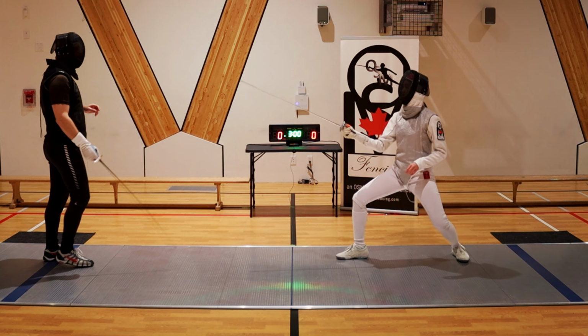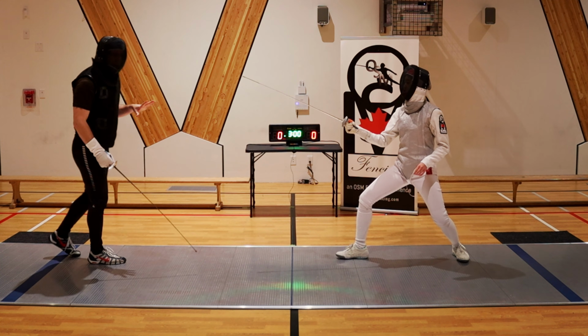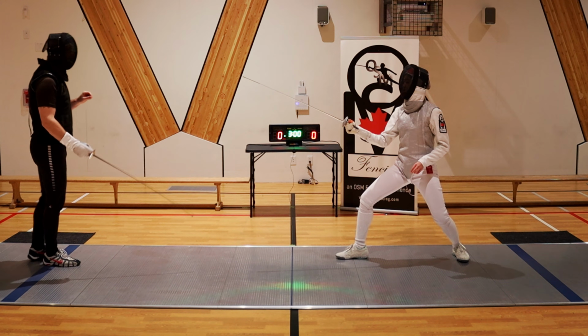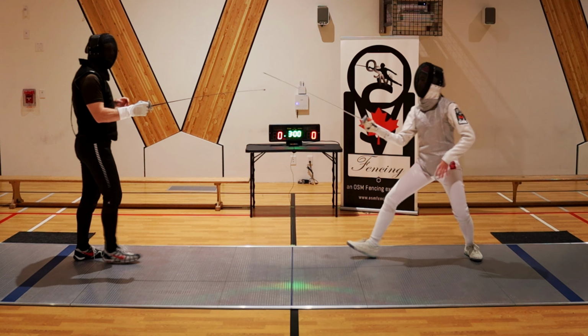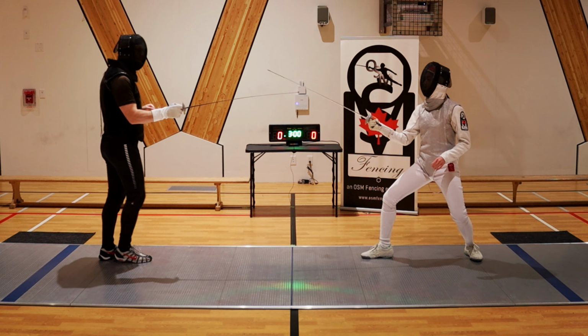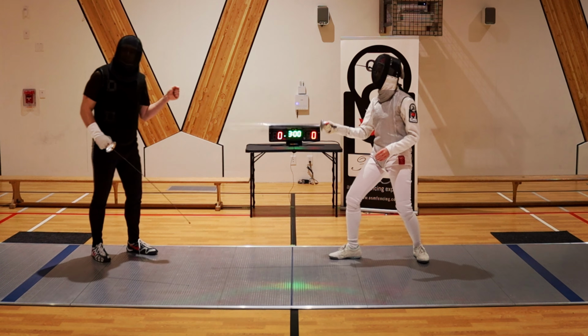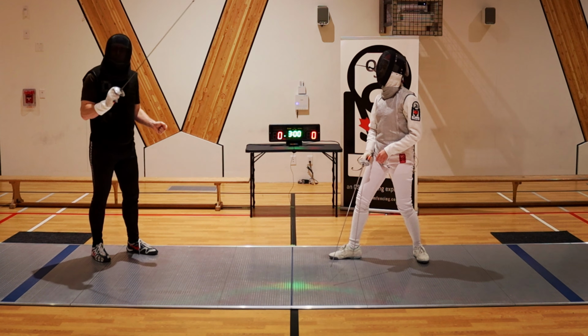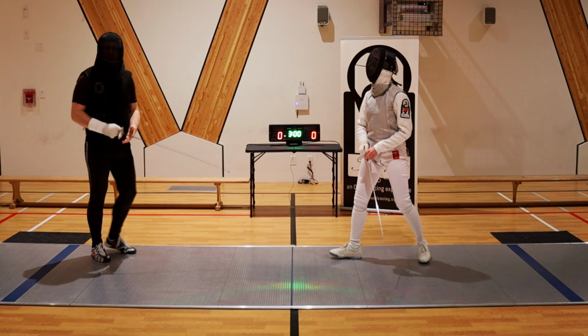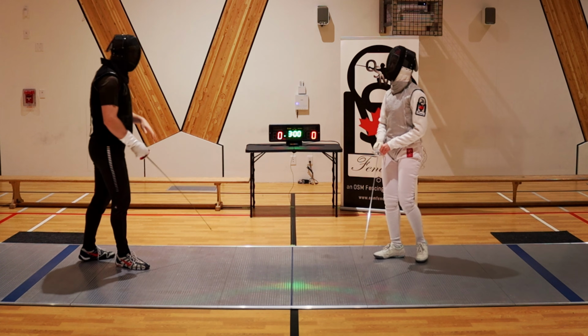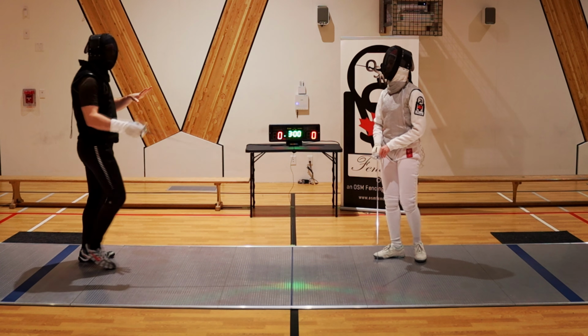Now the next one is we're going to see the same broken time attack applied, but this time in an advance instead of a lunge. So she's going to do an advance and pull her arm back. And she's still able to escape my parry and finishes her foot arrive. Now you can also do this as simply an advance, like a march, instead of a lunge.